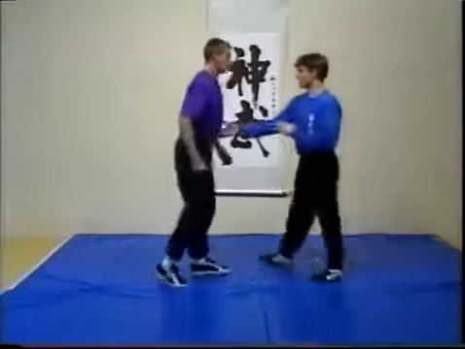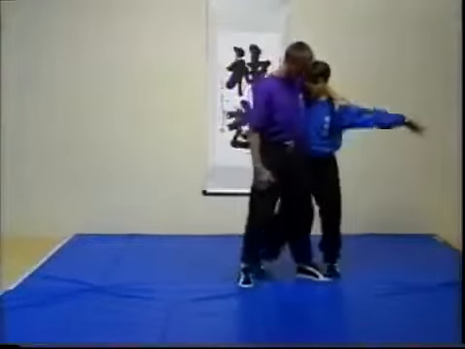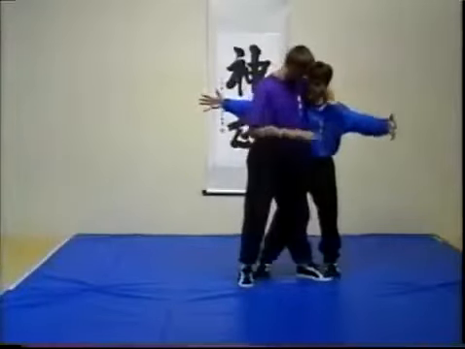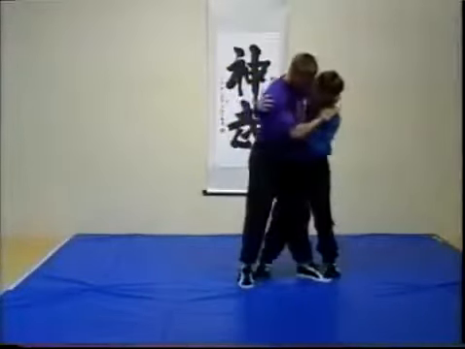Now when he grabs you here, it's very important as well not to reach around like this and grab, because he'll shoot his hand up inside and complete the hold. And I won't be able to get my hand inside here and stop him.